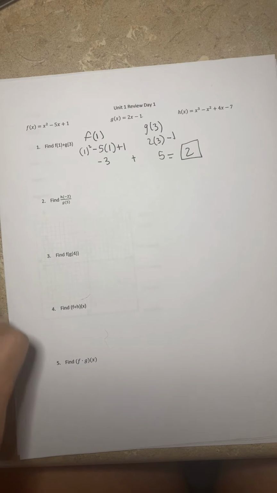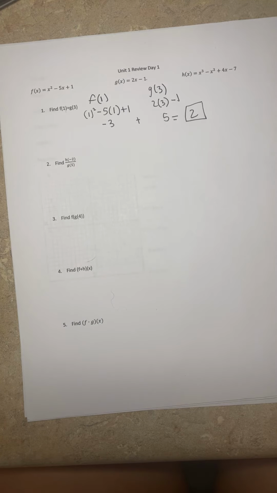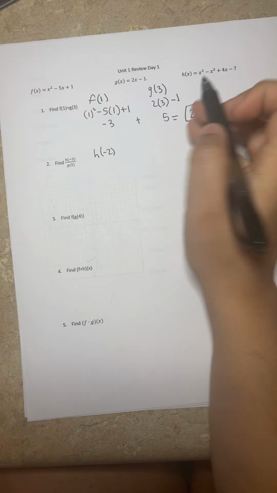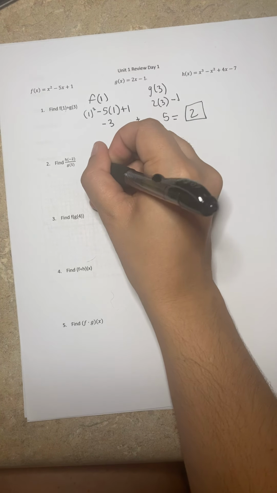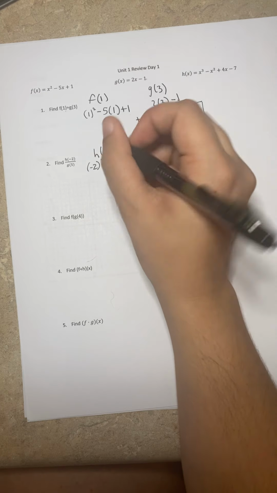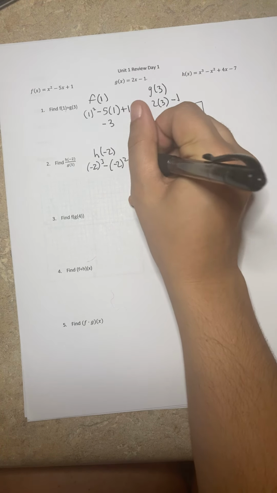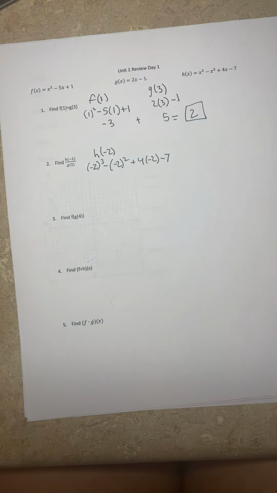Okay? So same thing goes for number 2, except this time we're going to take those two numbers and divide them. So with h of negative 2, everywhere I see an x, I'm plugging it into the h function. So that's going to become negative 2 to the 3rd power minus negative 2 squared plus 4 times negative 2 minus 7.